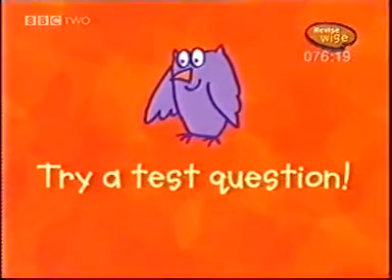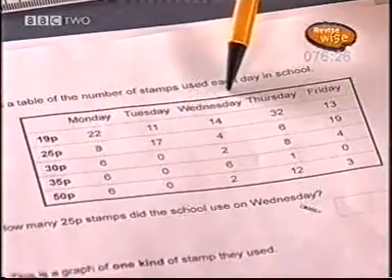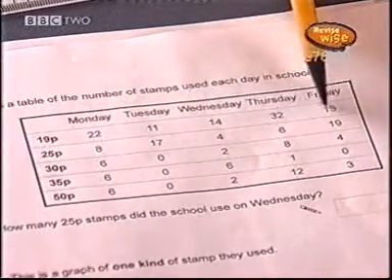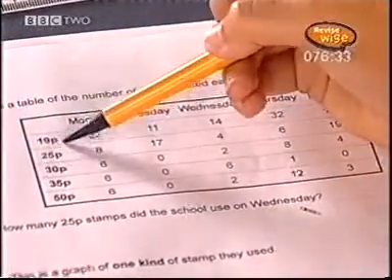Here's a question with a table of figures. Can you help me with it? OK, what does it show? Well, it's a table of the number of stamps used each day in school. Then it has the days of the week and the prices of the stamps.